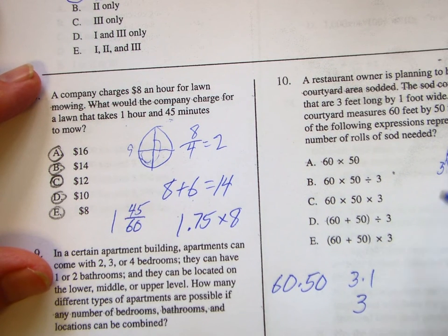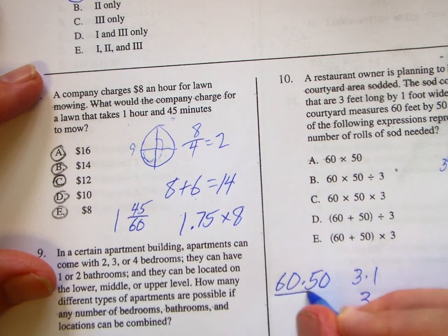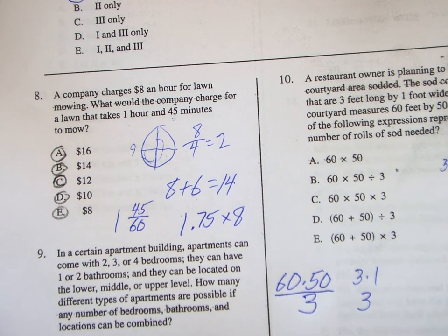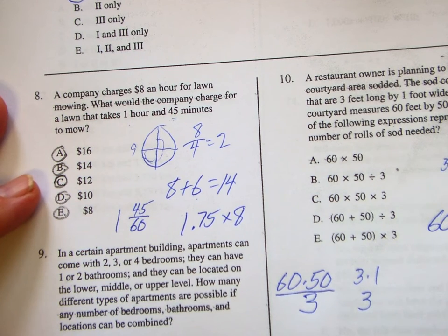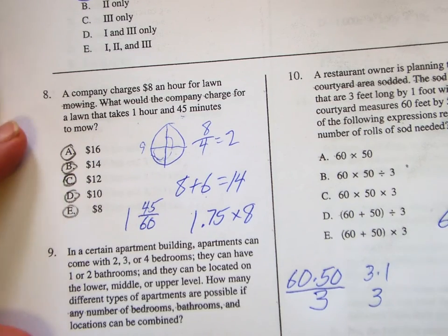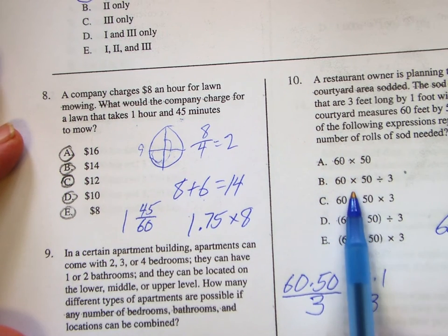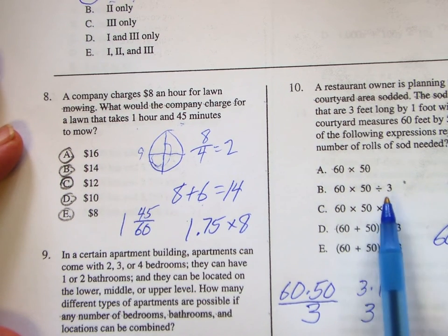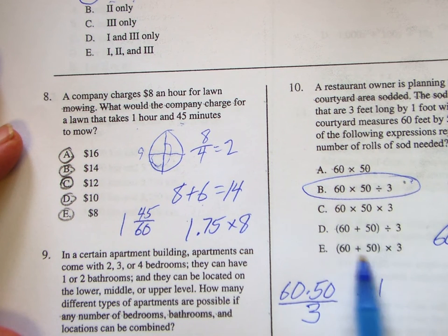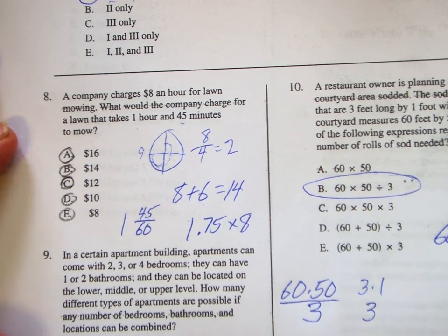If you want to know how many 3's get into it, you divide by 3. 60 times 50, and you divide it by 3 because 3 times 1 is 3. Is that it? No. 60 times 50 divided by 3. That looks like it. No, this is adding. We definitely don't want to add. We multiply to get the area. So this one's the right one, B.